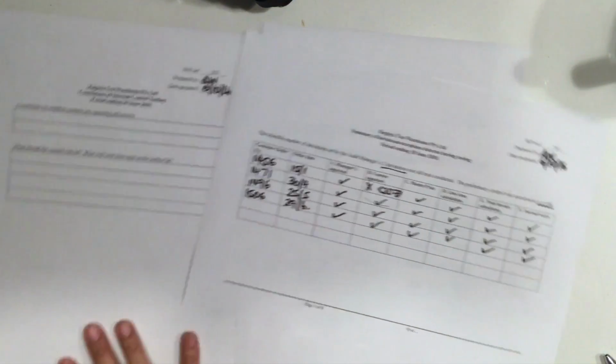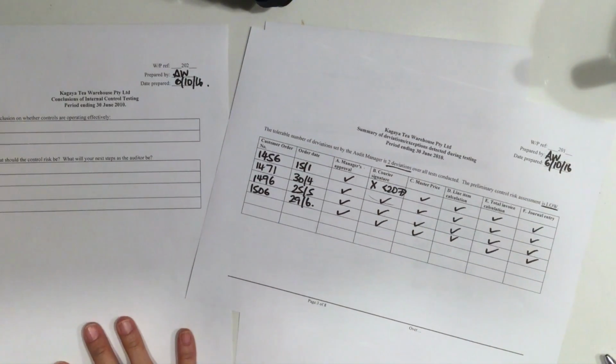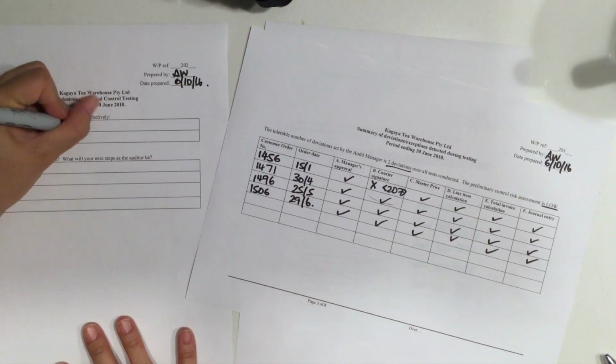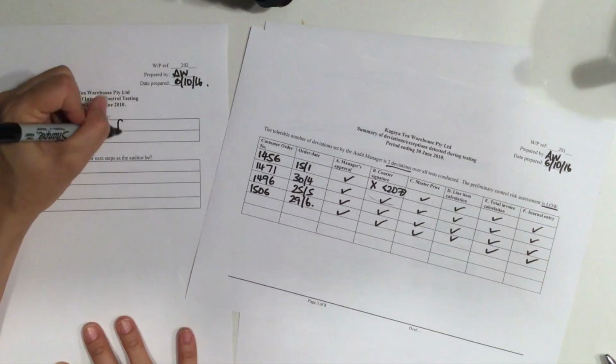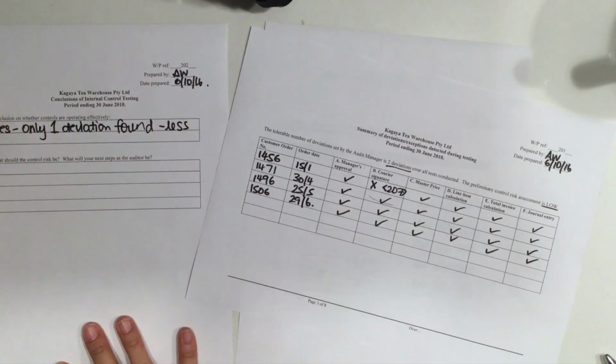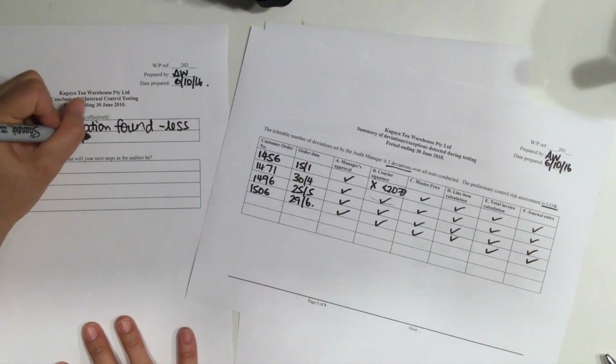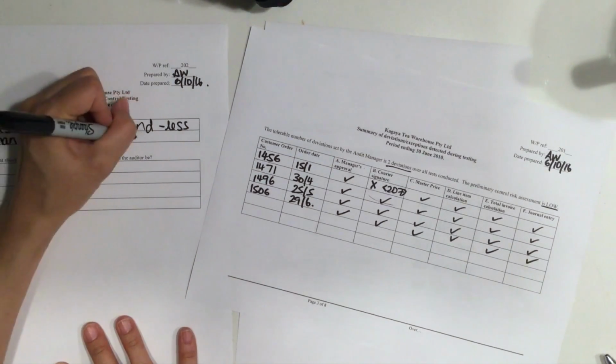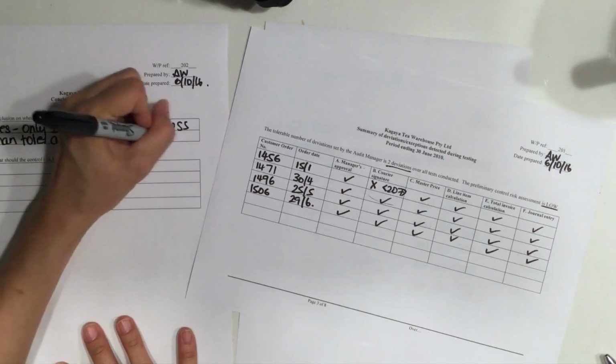So whether controls are operating effectively, we'd say yes, only 1 deviation found, less than tolerable level of 2 deviations.